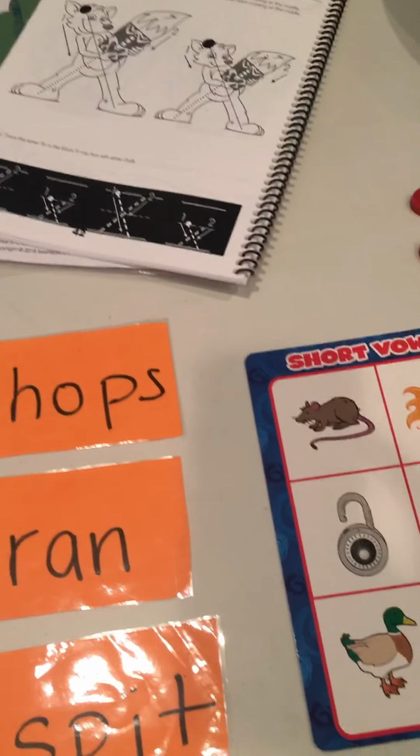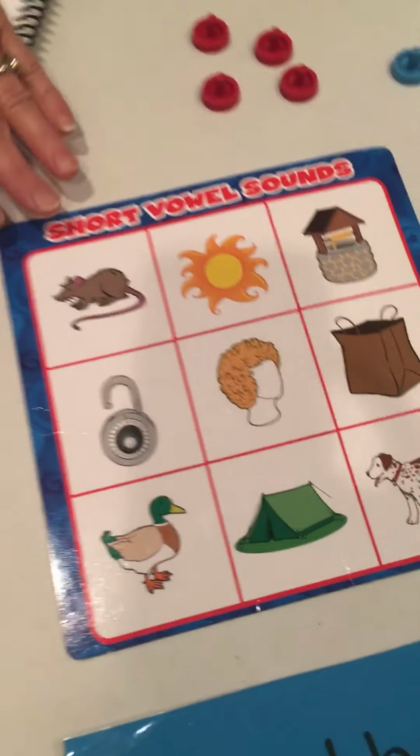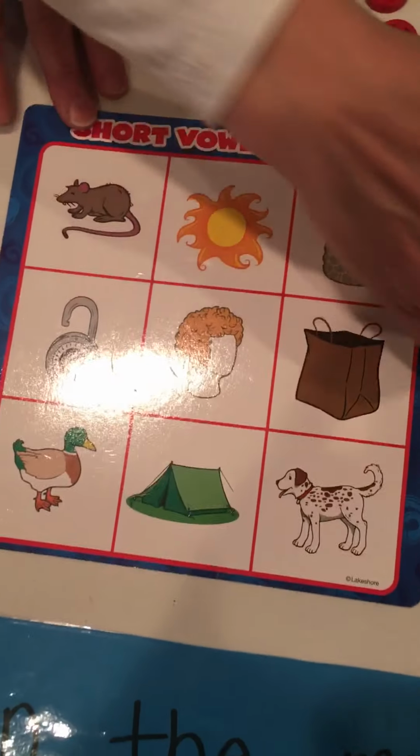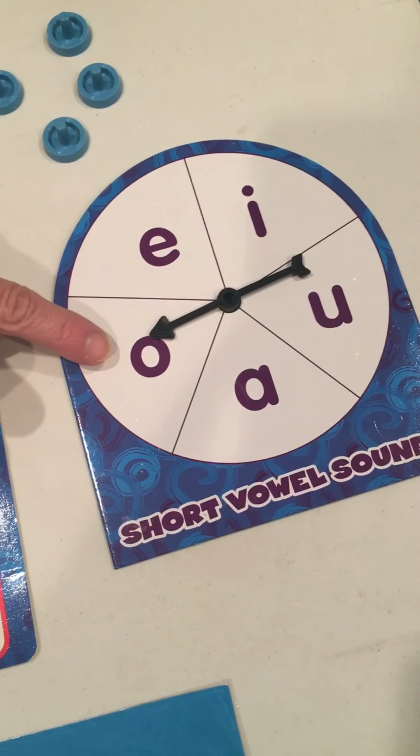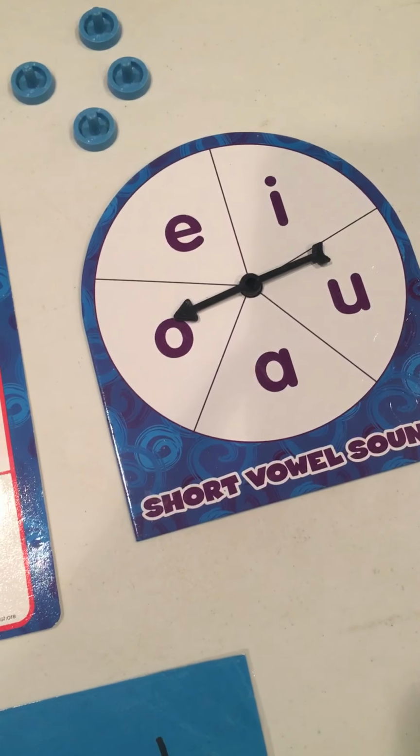Now, because you're almost finished with the alphabet, I love to review the middle sounds. So here is a board with consonant-vowel-consonant words, or three-letter words. You spin your spinner on a vowel. Ah. So we're going to listen for the ah sound in the middle of one of these words.